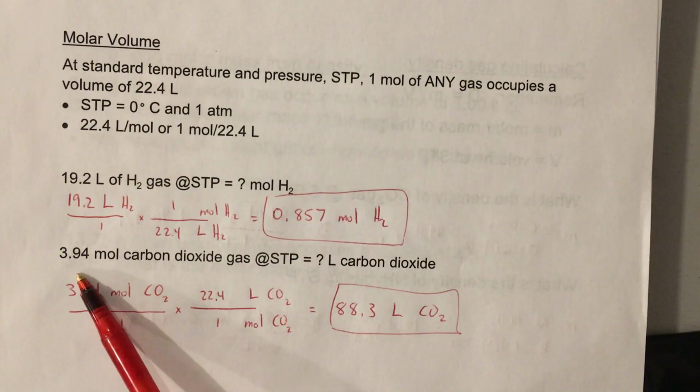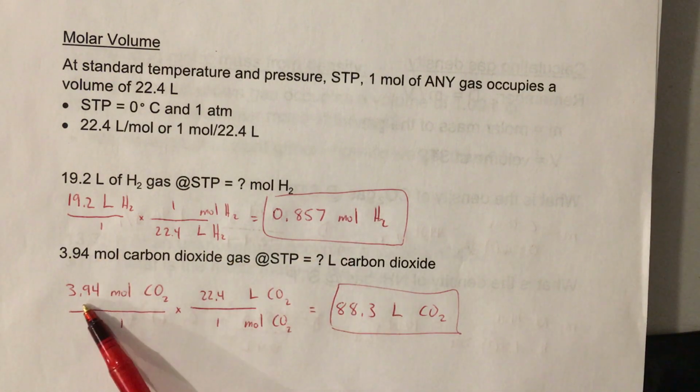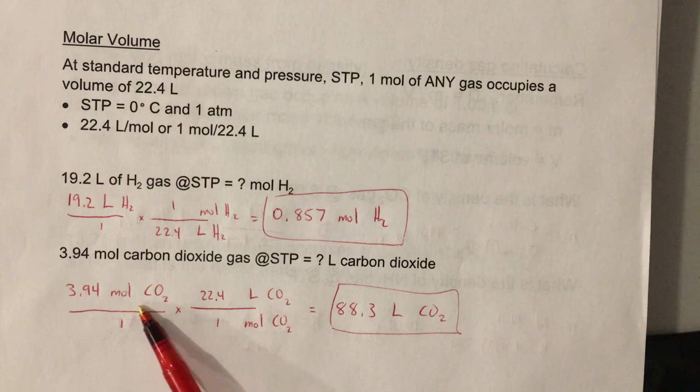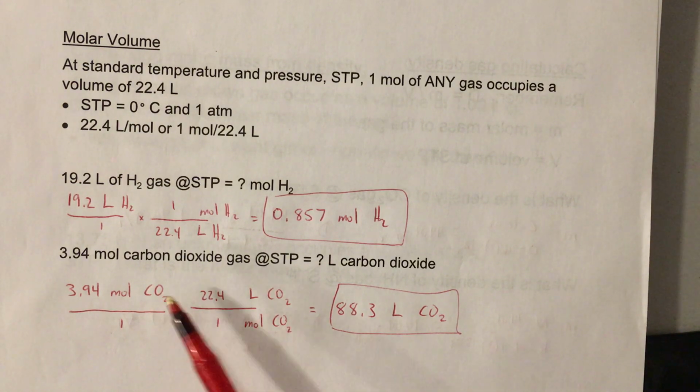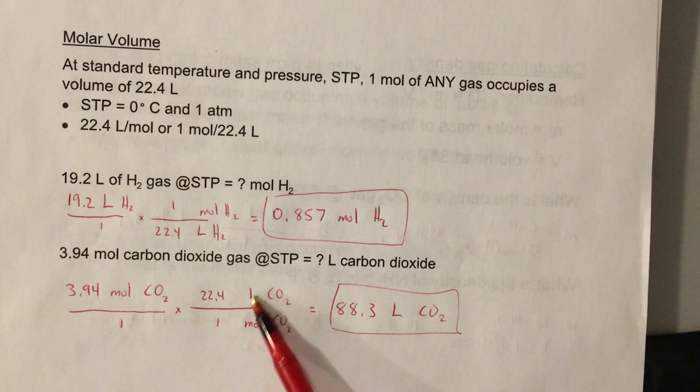Likewise, if you're given moles, and we want to know how many liters, it's just kind of the opposite. So you start with 3.94 moles, in this case carbon dioxide, and then cancel moles, go to liters, using the relationship of 22.4 liters per mole.